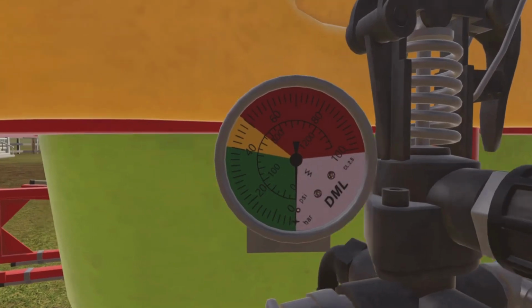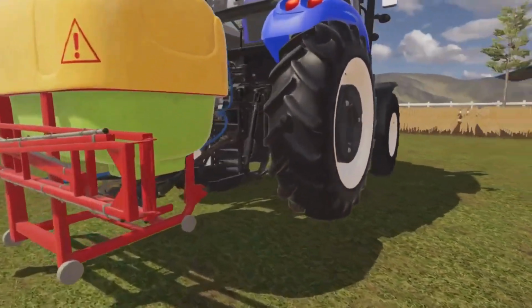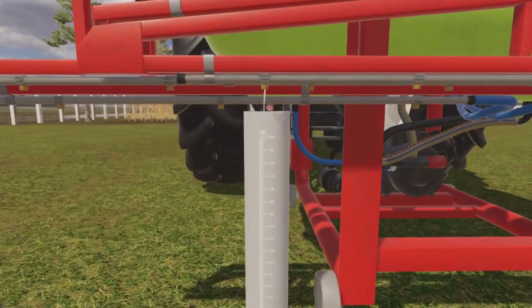Nozzle type and flow rate adjustment. The type of nozzle used depends on the type of crop, pest, and field conditions. Adjust the flow rate by checking the nozzle's diameter and spray angle. Measure the nozzle's flow rate in liters per minute using a measuring cup and stopwatch.